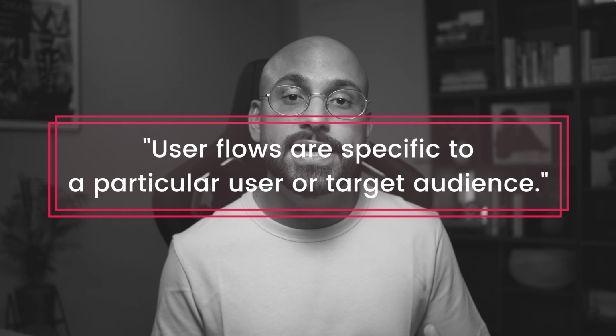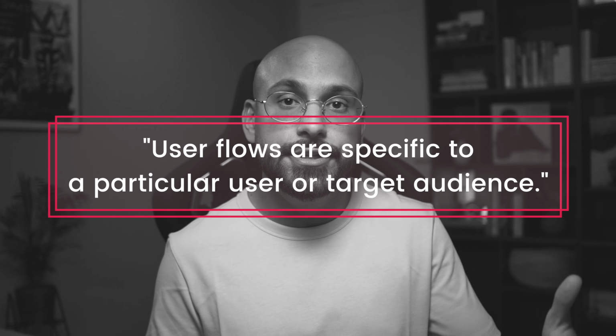As you see, user flows become really complex. We have to consider all kinds of decision points depending on the points of interaction. Different people can accomplish the same goal of making scrambled eggs in completely different ways, based on a lot of different dependencies. The user flow you want to map out for making scrambled eggs would therefore be specific to a particular user or target audience.